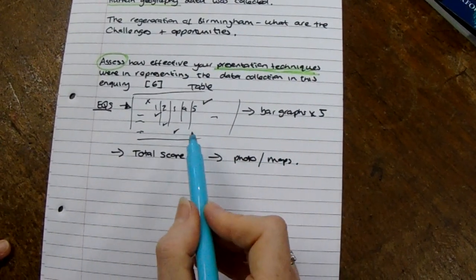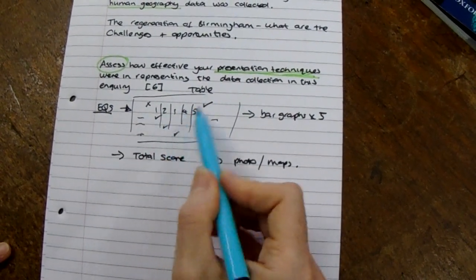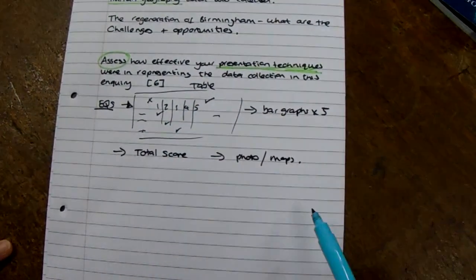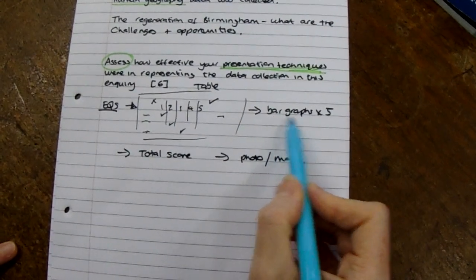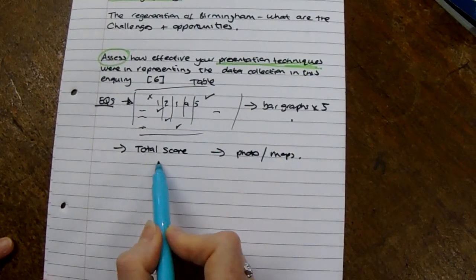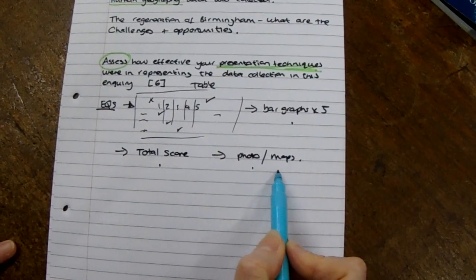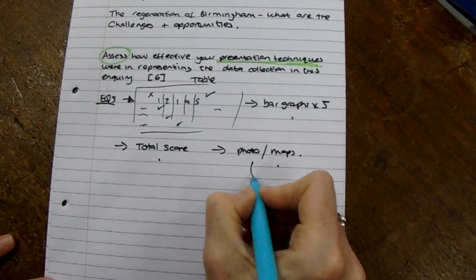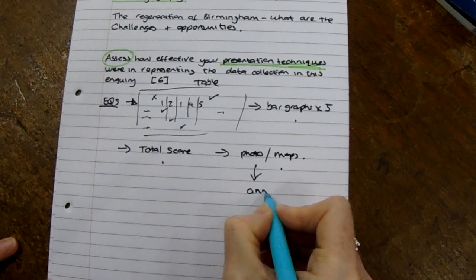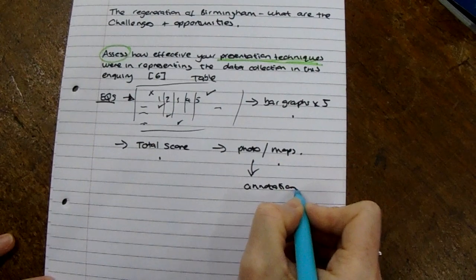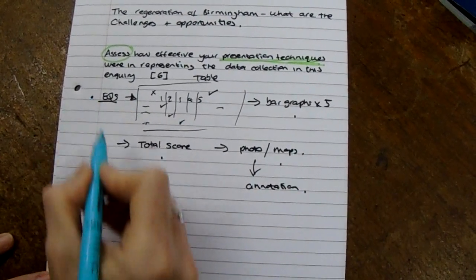Now, remember, it's not asking you about what we did, so you don't need to explain what we did, but what we did with the information when we got back. So what are the good and the bad things about bar graphs, about the total score, about photos and maps, okay? So with these, this was about annotation. Now, that was the first thing that we did.